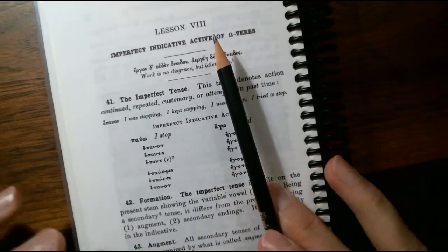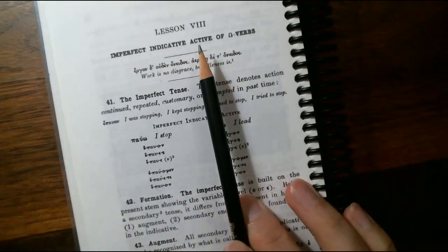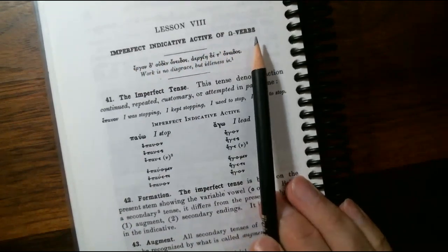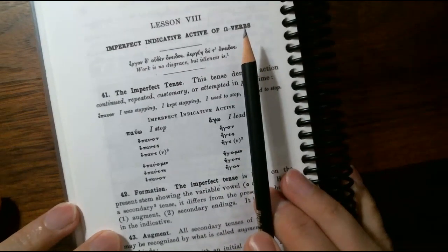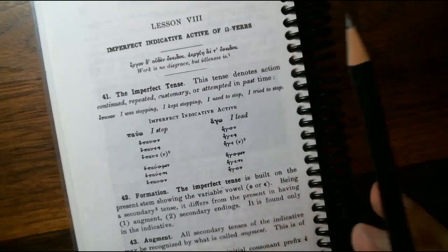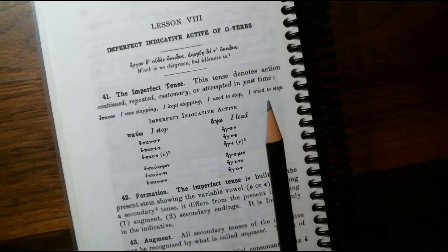And today we are going to be talking about the imperfect indicative active verb, namely omega verbs. All right, so let's jump into this pretty quickly here. This is a pretty simple lesson, but let's go ahead and just take it step by step.